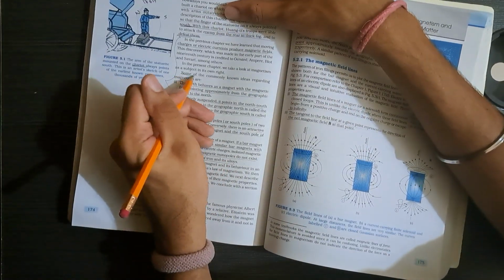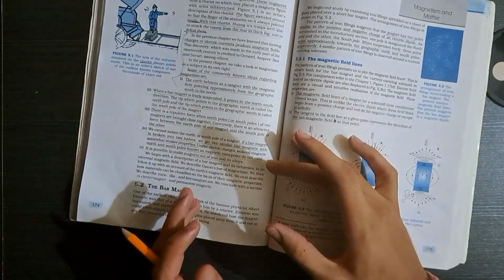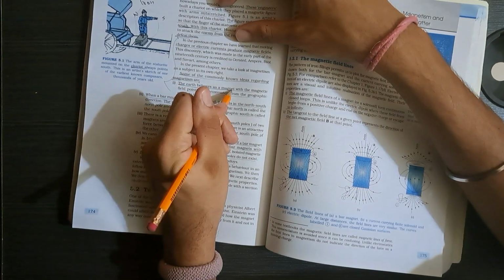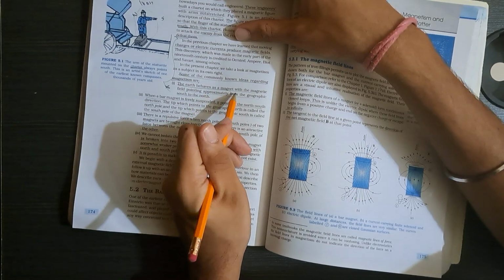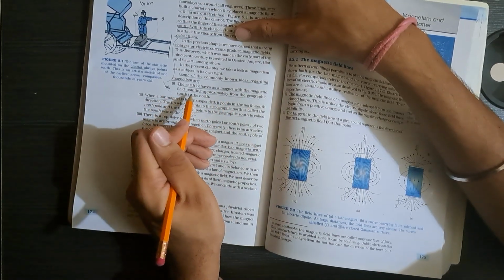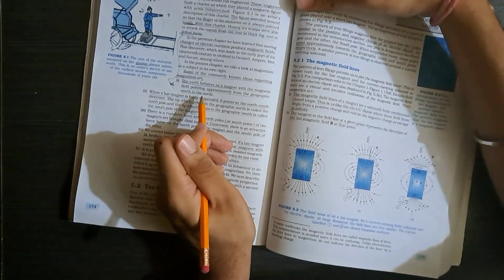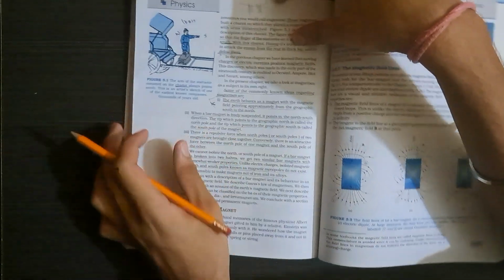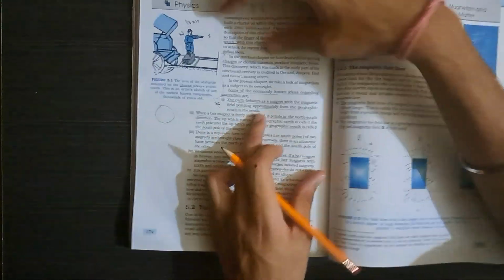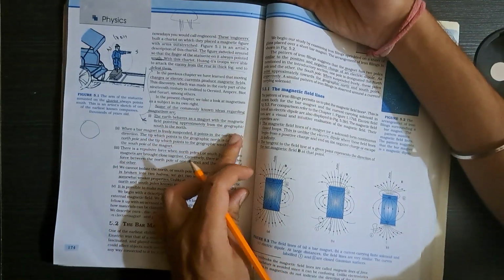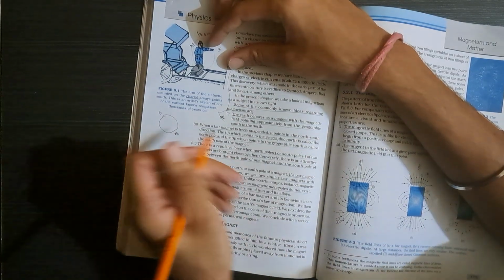And then some commonly known ideas regarding magnetism. These are the properties of magnets. Earth behaves as a magnet. Point number 1, this is important. Earth behaves as a magnet with the magnetic field pointing approximately from geographic south to north. I'll tell you about this later, but what we have to understand is that this is Earth, and this Earth behaves like a magnet also, and it points from south to north. So this is south, this is north.